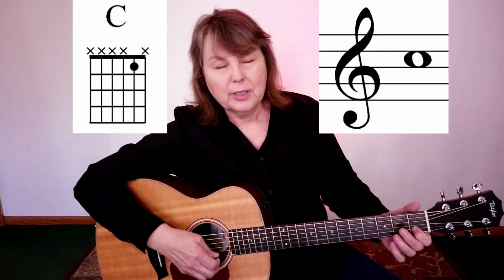If you put your finger on the second string in the first fret, there's a C. If you put your finger on the third fret on the second string, that's a D. So now you have a B, C, and a D. So let's try the examples.